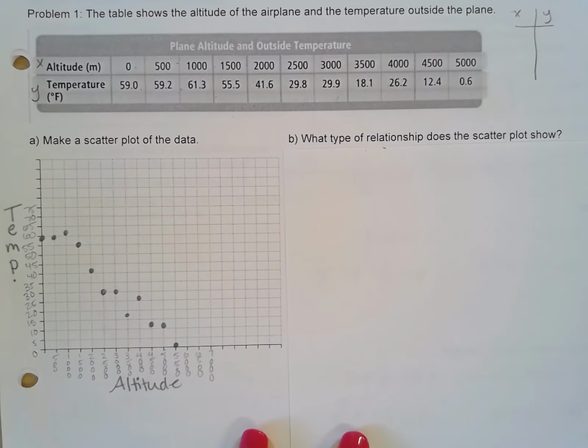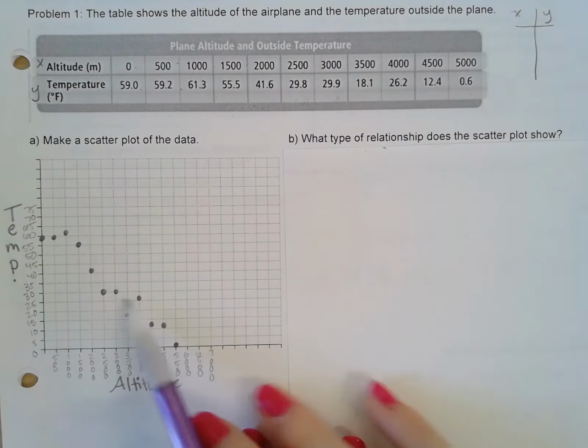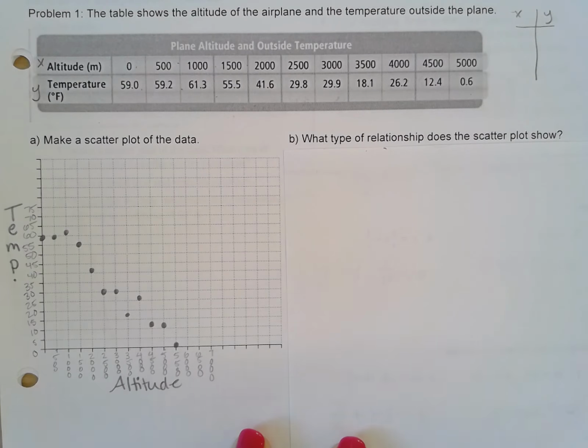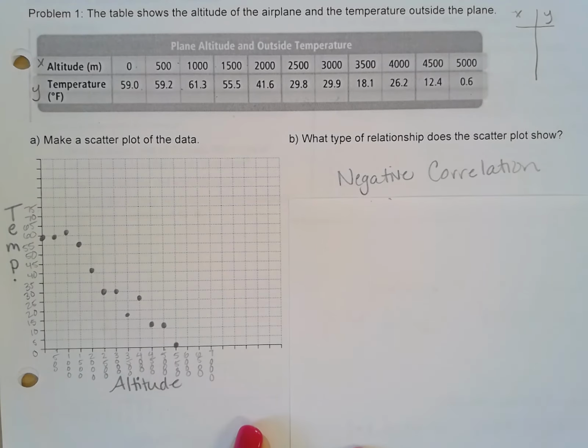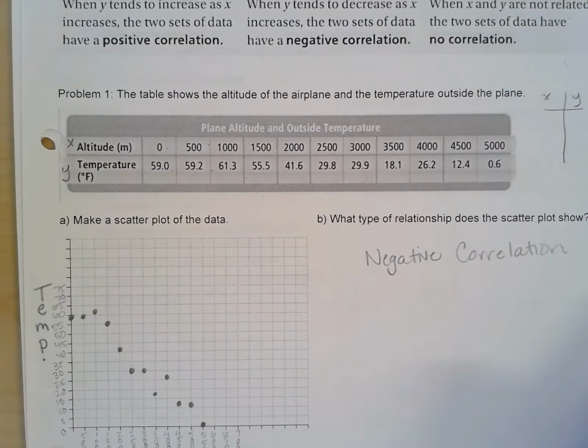Letter B. What type of relationship is shown in the scatter plot? So what's the correlation doing? Is it increasing, is it decreasing, or is there no correlation? In this case, it's decreasing, so it'll be a negative correlation. Over time it is going down. Okay.